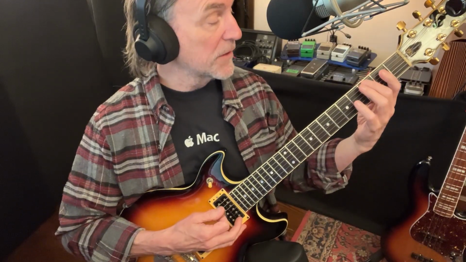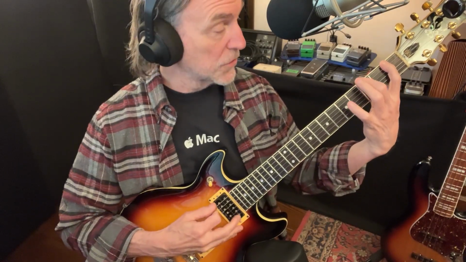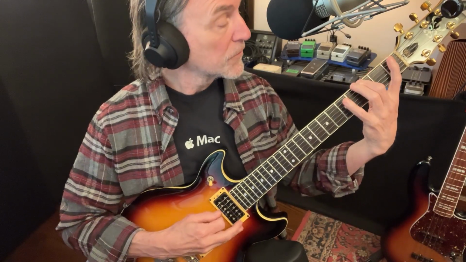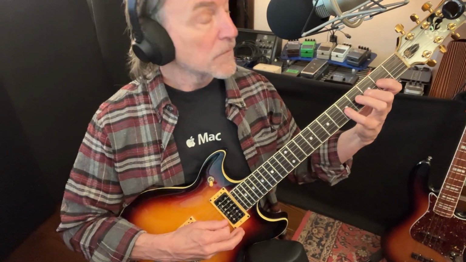Right, so then I'm just going to go from there, and I'm going to land on different chord tones. There I'm landing on the fifth, landing on the root, landing on the fifth, landing on the root again, and then here I just decided to land on the 9 because I thought it sounded good.